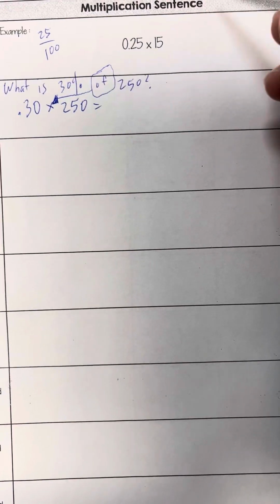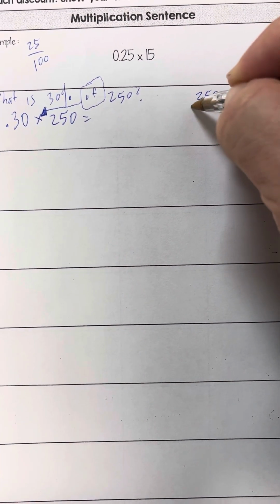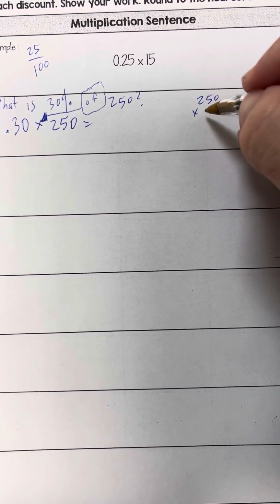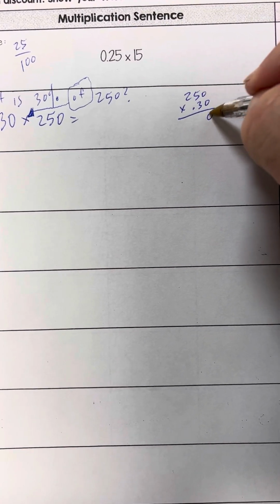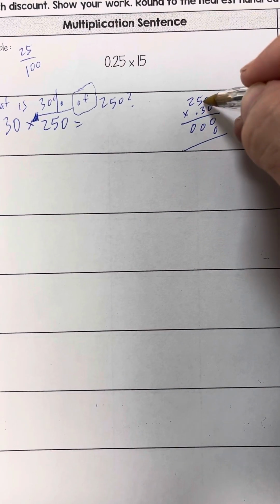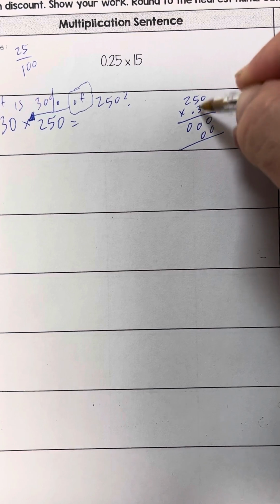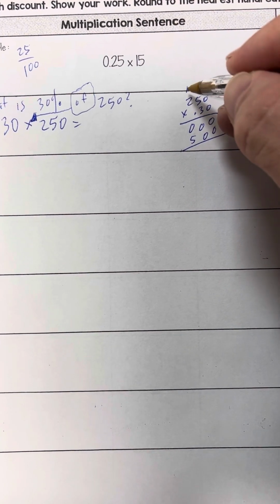Okay, well, if I take 250 times 0.30, do my multiplication, 0, 0, 0, add one more 0 here. 3 times 0 is 0, 3 times 5 is 15, 3 times 2 is 6, add 1 is 7.